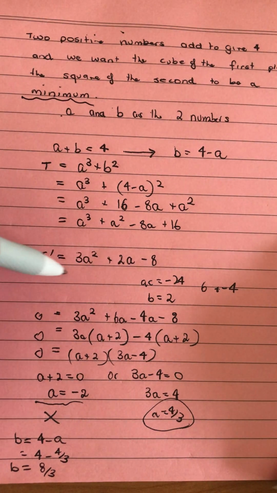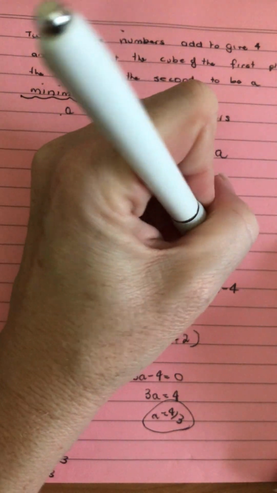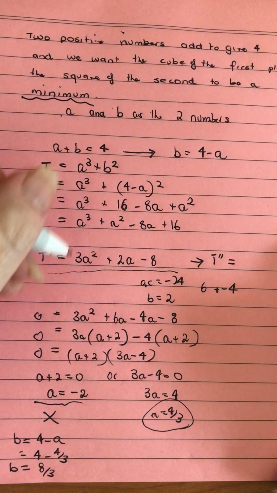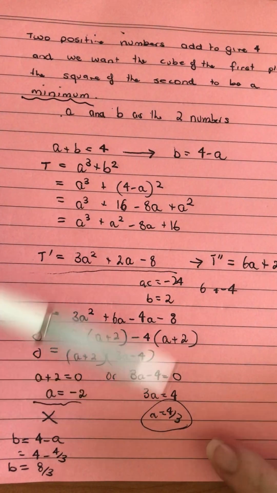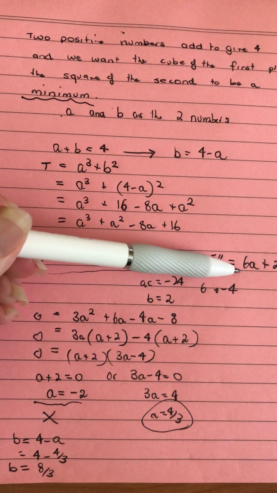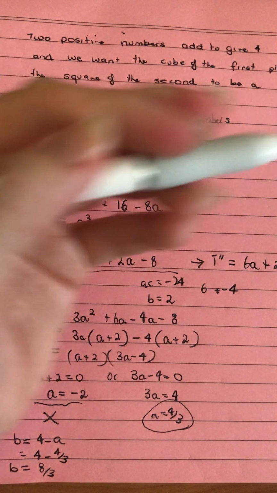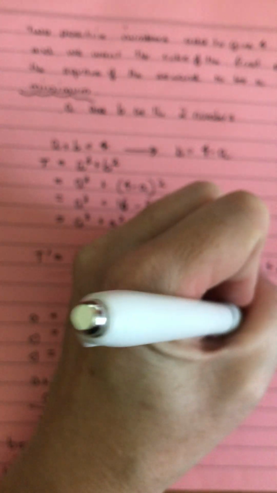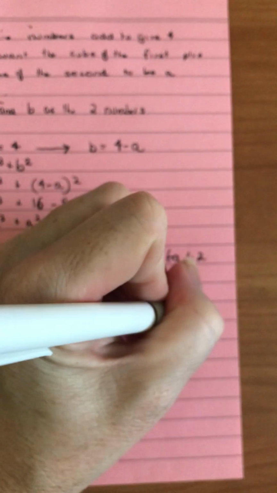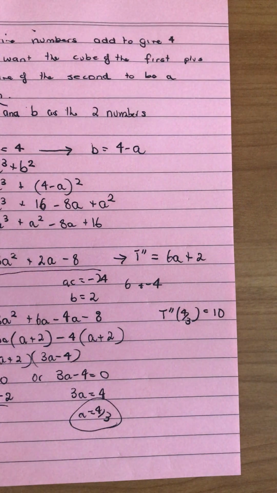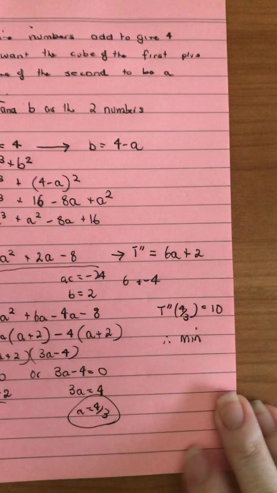So if we've got our t dash is 3a squared plus 2a minus 8, then t double dash is going to be 6a plus 2. So when we sub in our 4 on 3 there, we've got 6 lots of 4 on 3 plus 2. So our t double dash of 4 on 3 is going to be equal to 10.